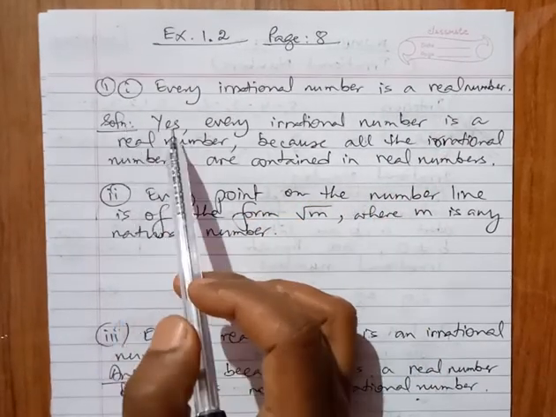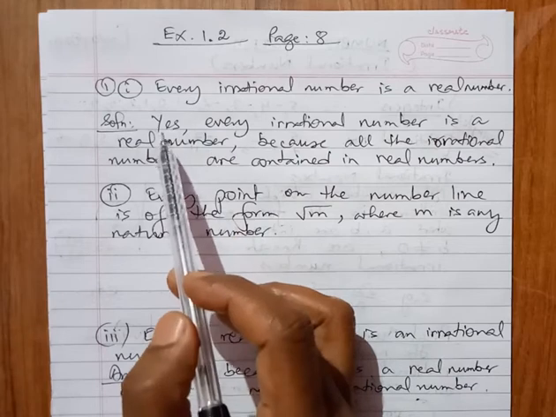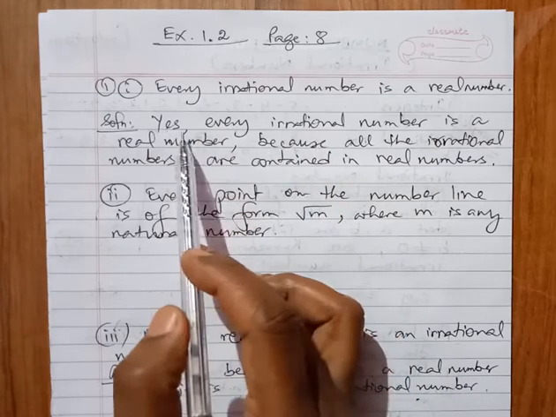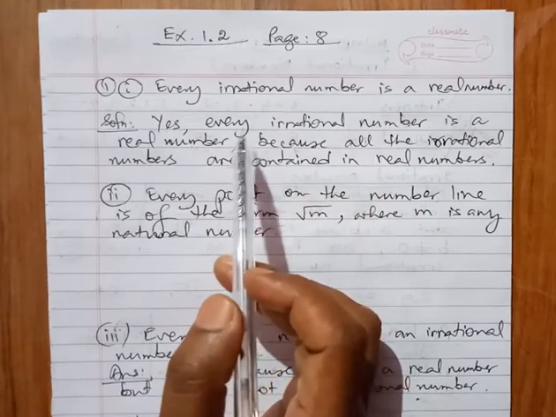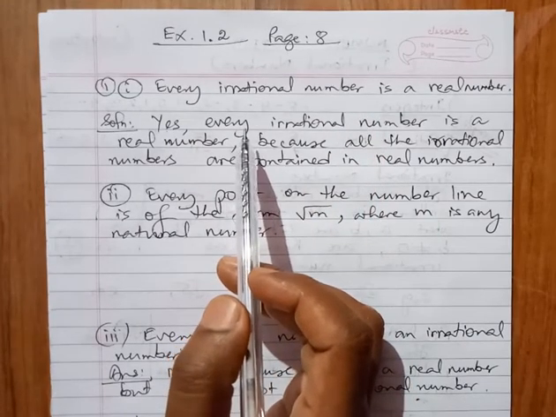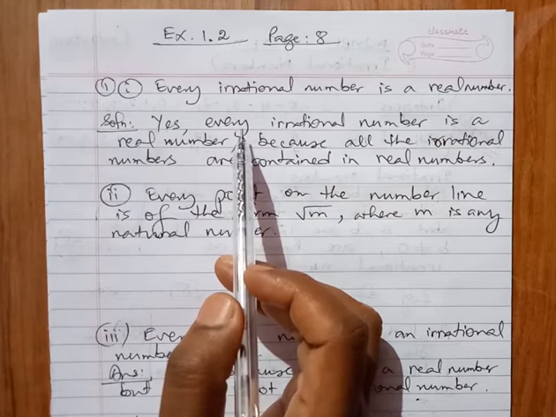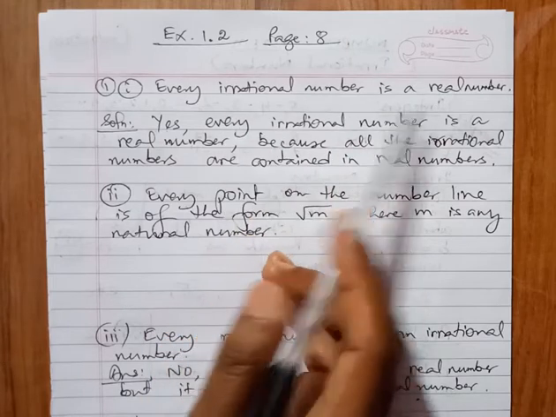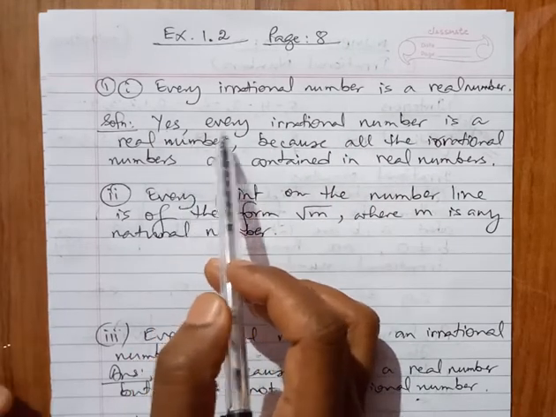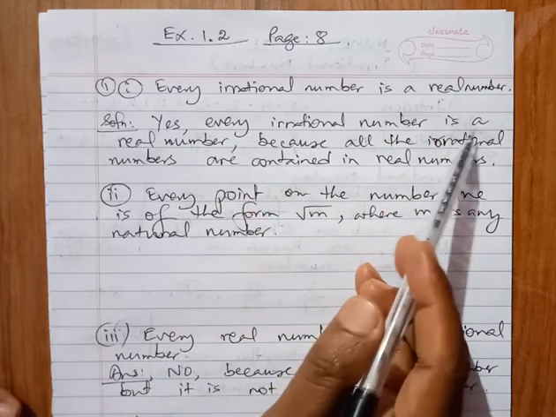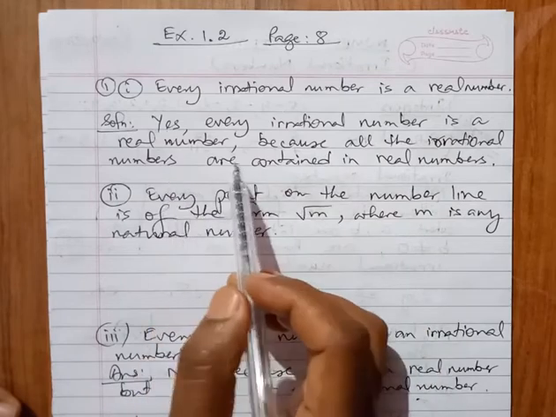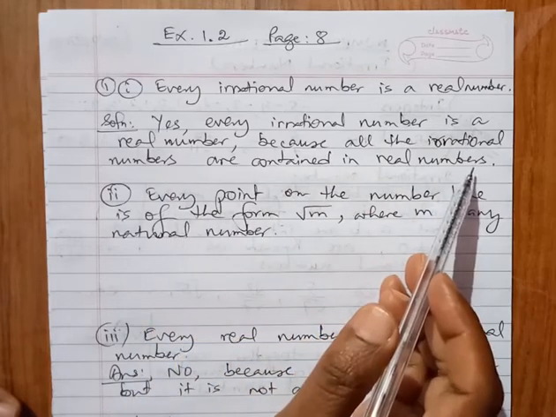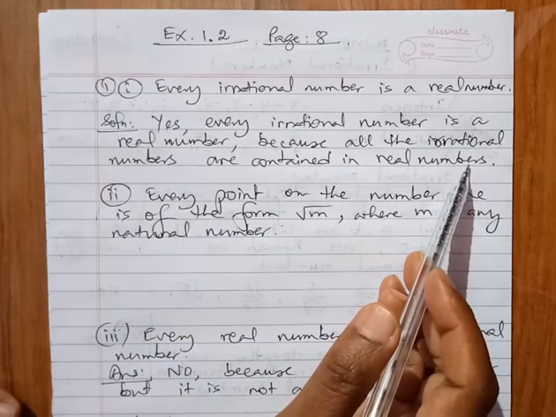So your answer is yes, the statement is true. Now you have to give your justification, the reasons in support of your answer. Every irrational number is a real number because all the irrational numbers are contained in real numbers.